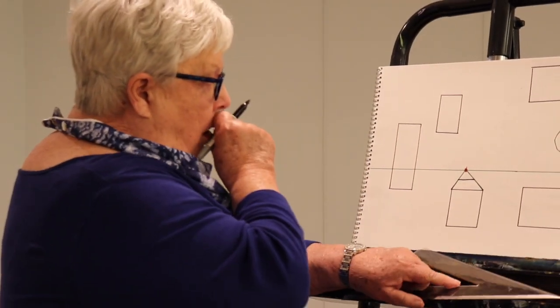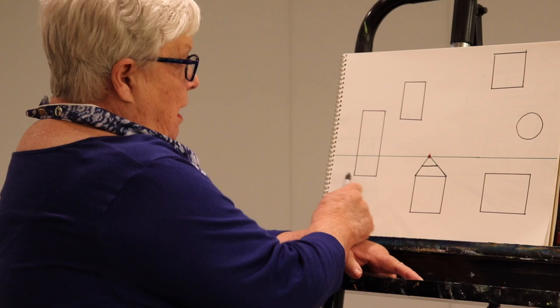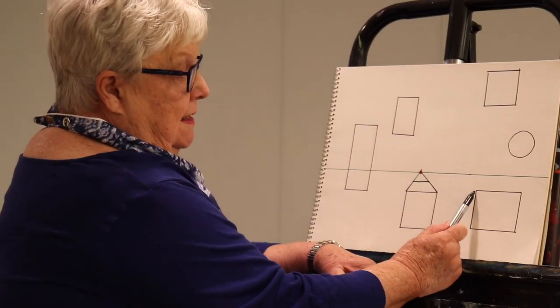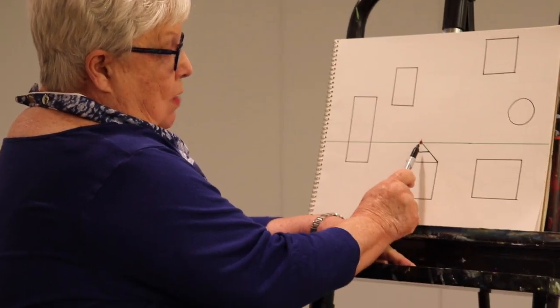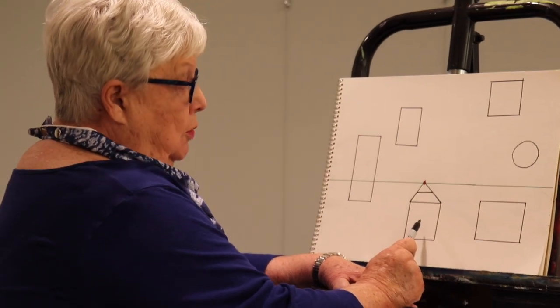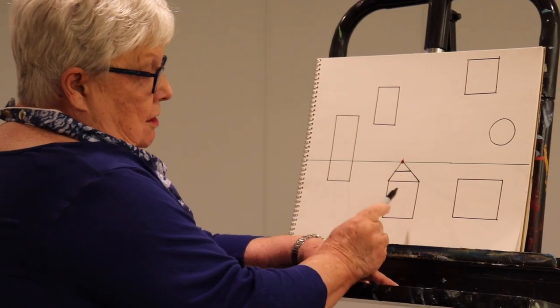And let's extrapolate a rule from it. Any shape that is below the eye level line, you will see the top of. Any shape that is right under the vanishing point, you will see the front and the top of. So this is our first box.